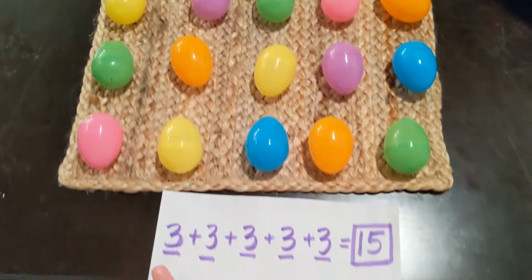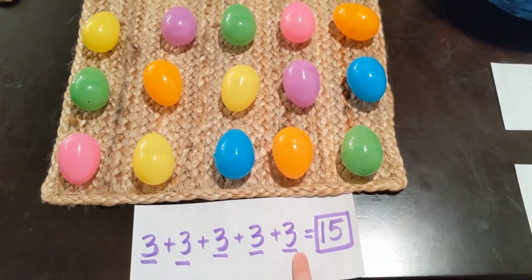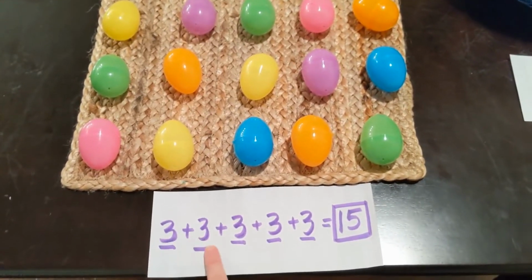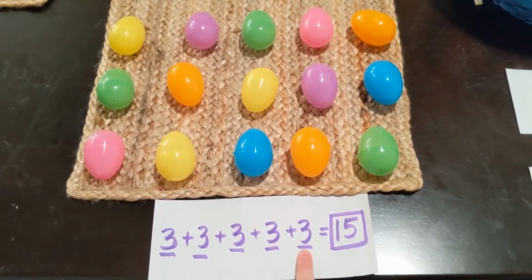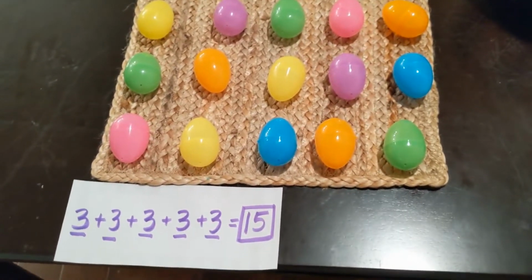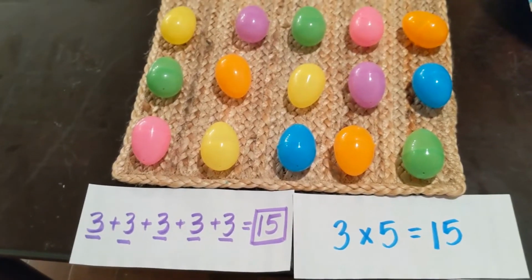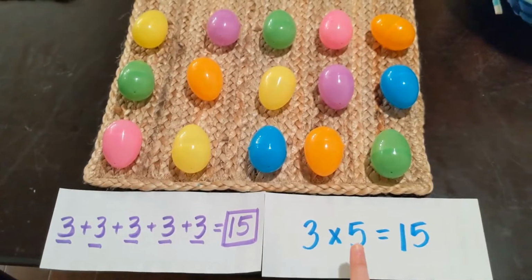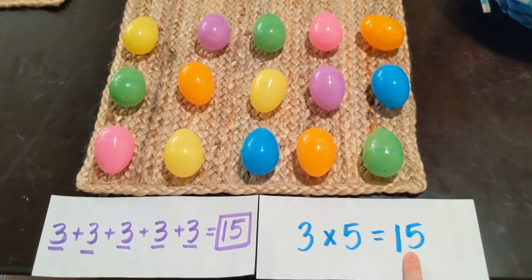So 3 plus 3 plus 3 plus 3 plus 3 should equal 15. 3, 6, 9, 12, 15. Wow, we added 3 five times. So if I'm thinking about that in multiplication, my multiplication sentence would look like this to match my addition. 3 added how many times? 5 times. And that would equal 15.